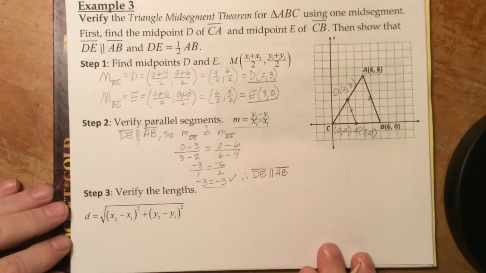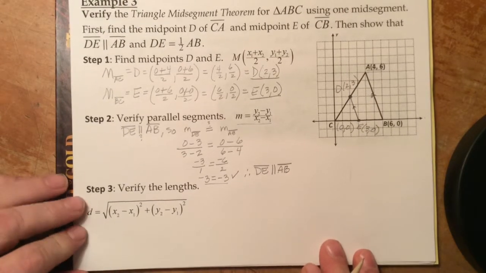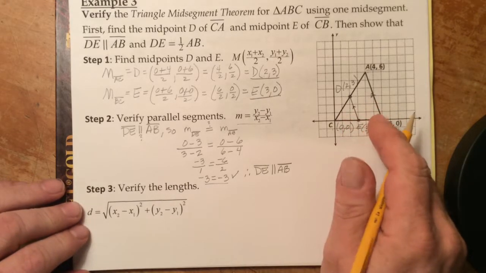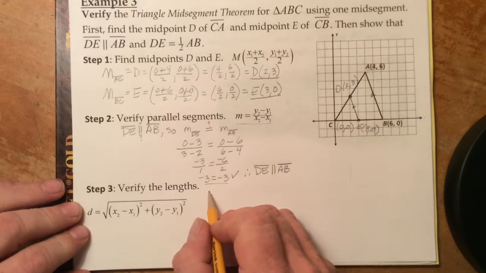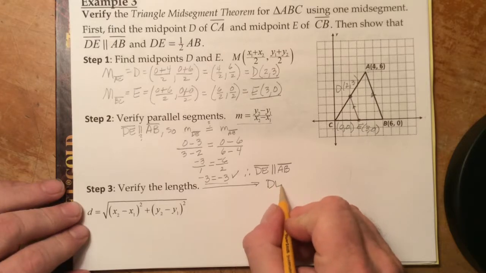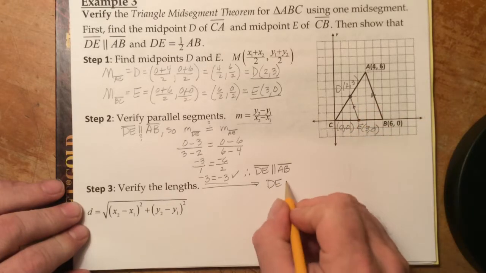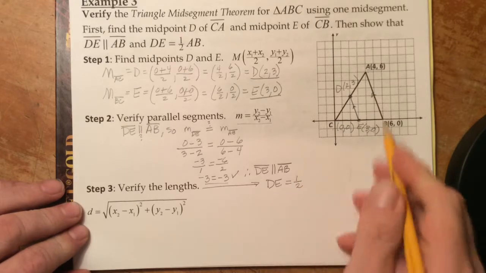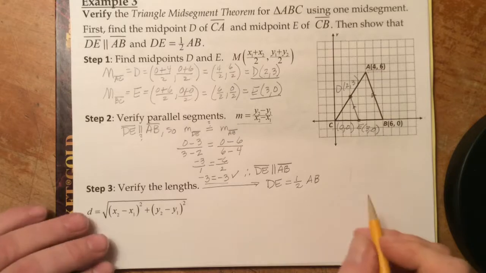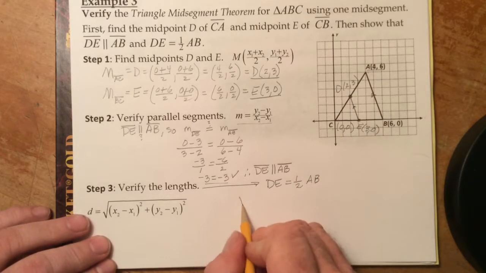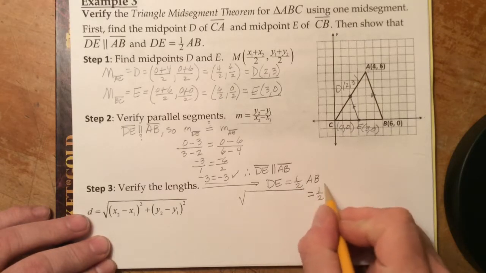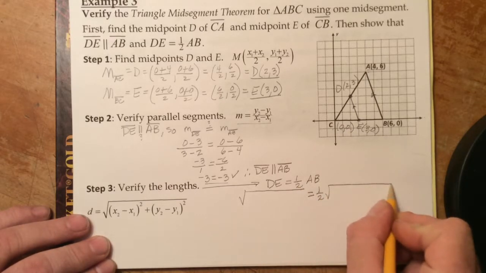Step 3, the second part of the midsegment theorem, we verify the lengths using the distance formula since we're on the coordinate system. So again, by the midsegment theorem, we're going to show or try to verify that DE, the length of DE, would be equal to half the length of AB, the third side. Using the distance formula for DE here equals 1/2 times the distance formula for AB here.